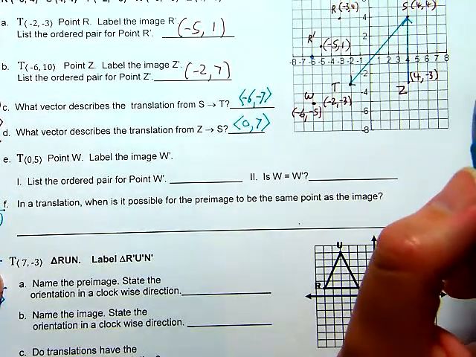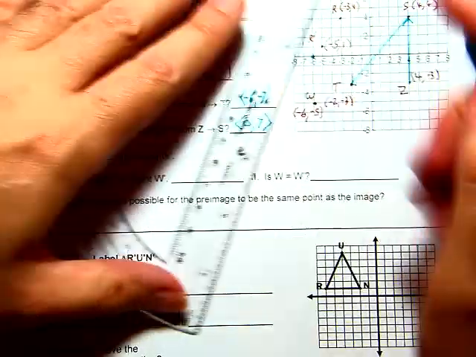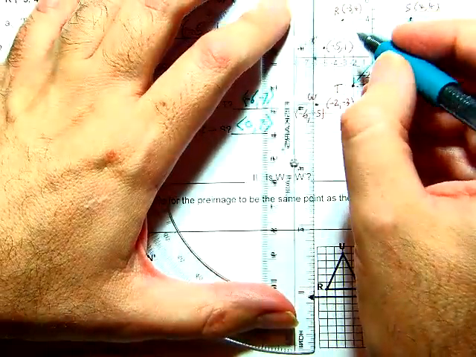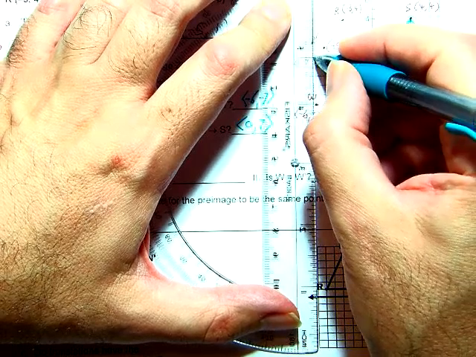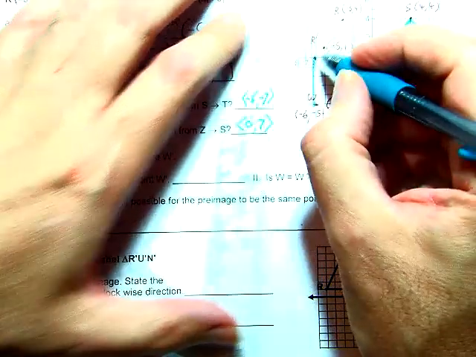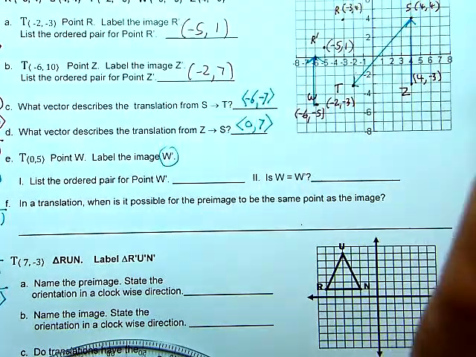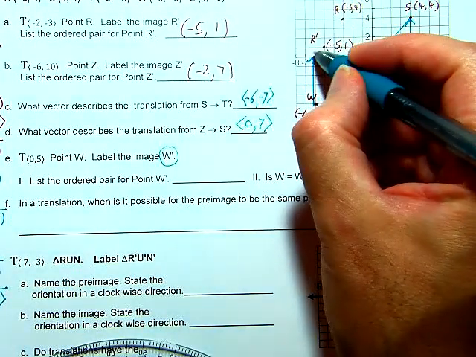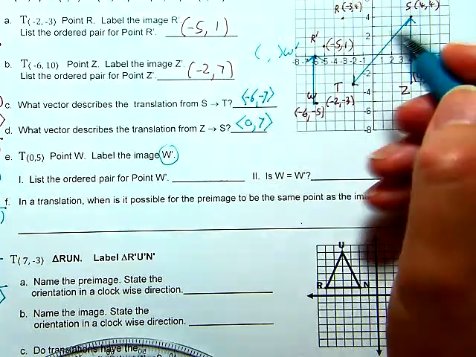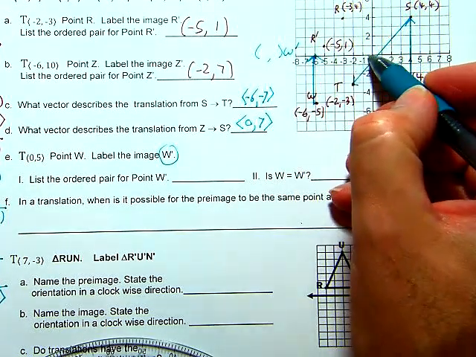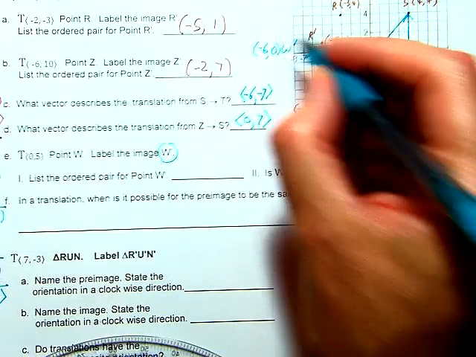Let's draw the vector, just so we have a nice reference here. We've gone from W to W prime. Let's call this W prime, and our coordinates were -6 on the x, and 0 on the y.